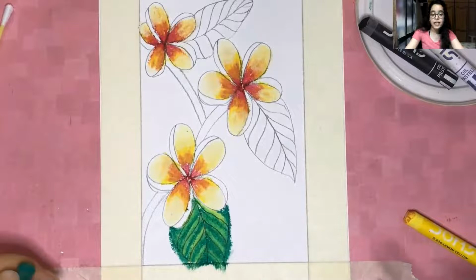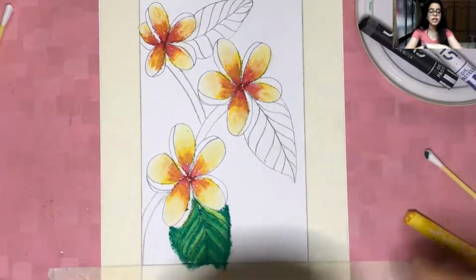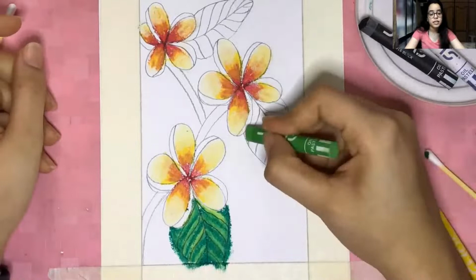So don't worry again in case you haven't followed the same process. I'm going to repeat the process for the second leaf as well. So make sure you're following it for the next leaf as well. Just the similar technique. In case you haven't followed, make sure you're carefully having a look at this again.